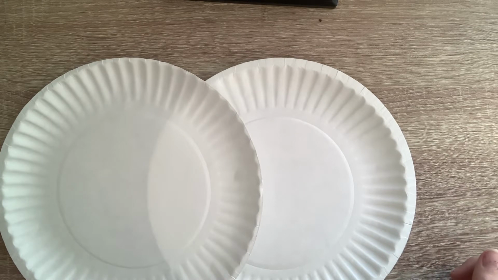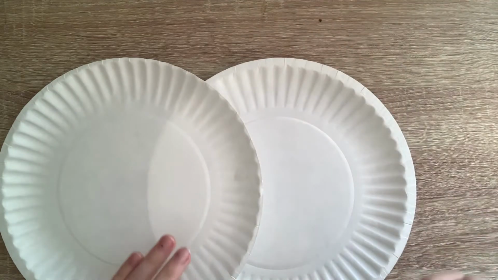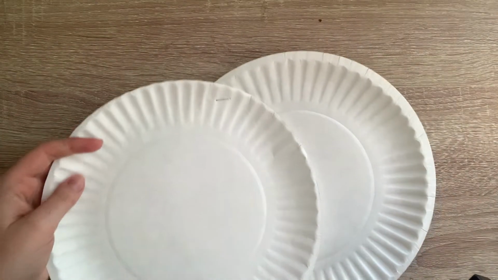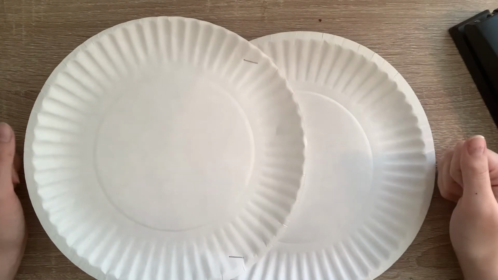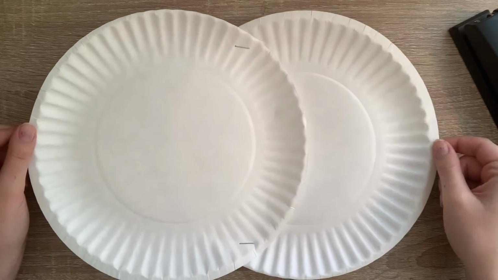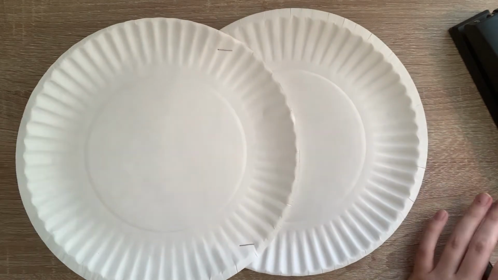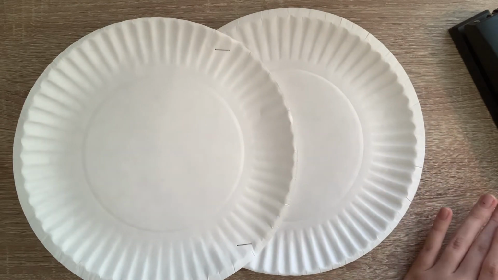Now you are either going to glue them in place or staple them together. I'm going to use a stapler. And then I'm going to staple the other side. Now that I have done that, I'm going to go ahead and draw in some lines to help us create our ovals. You can use any color you would like.